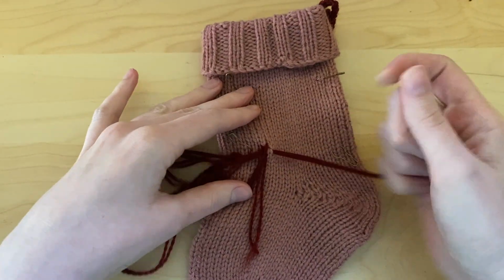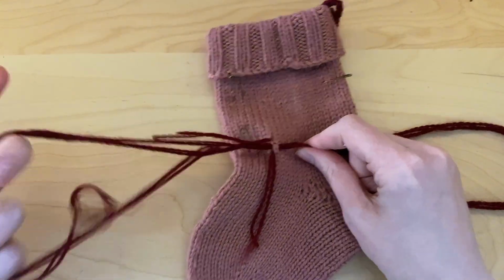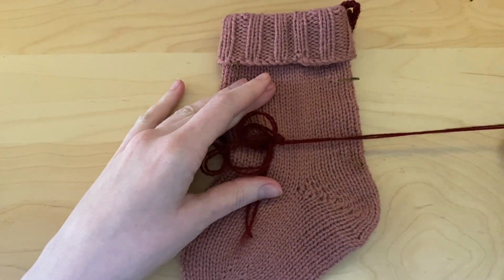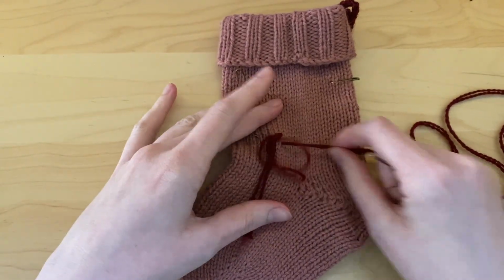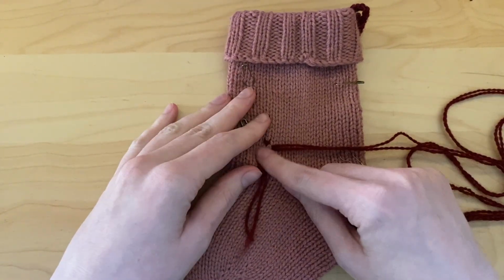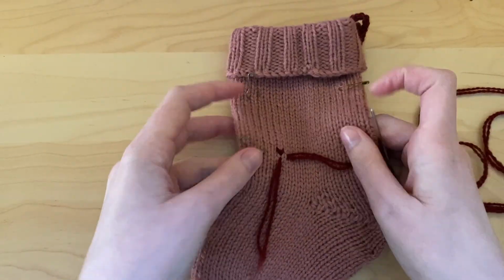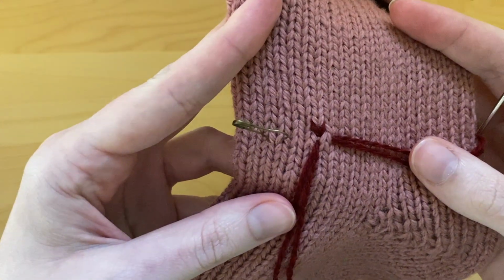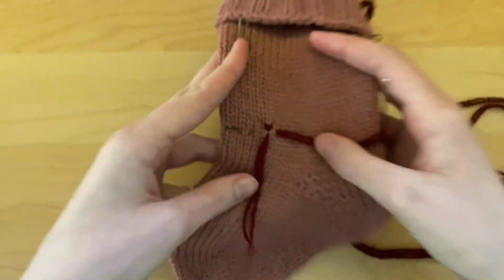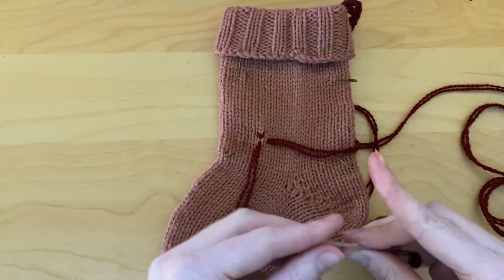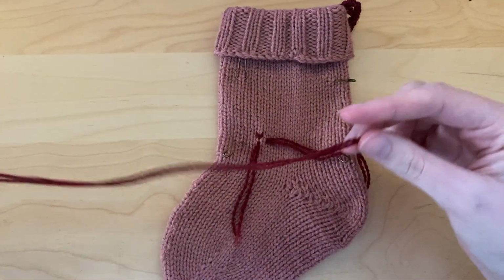So we're gonna come, oops. Make sure you don't tangle all your yarn. There we go, and we've duplicated our first stitch.